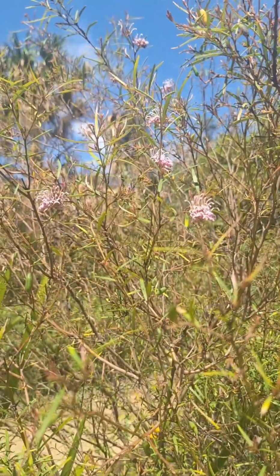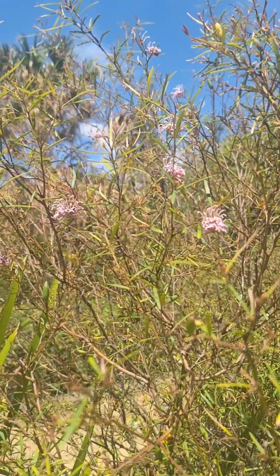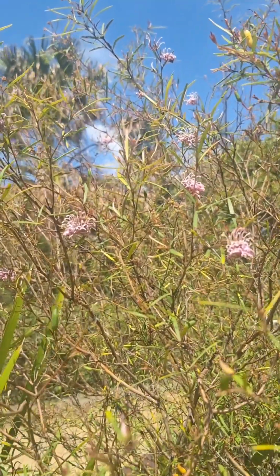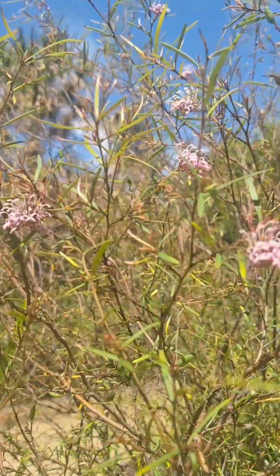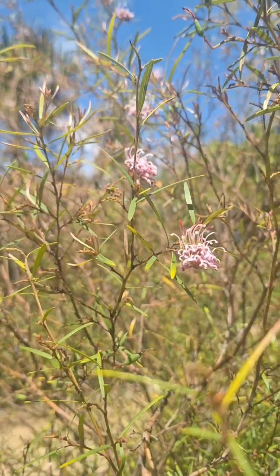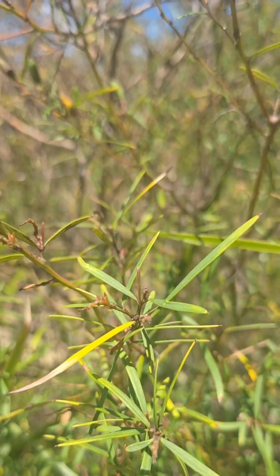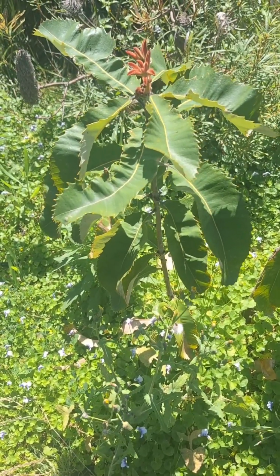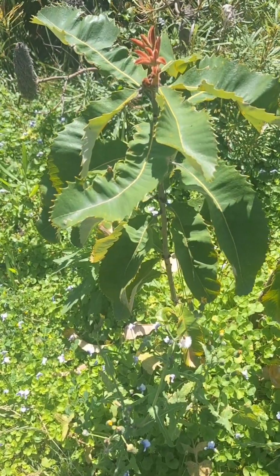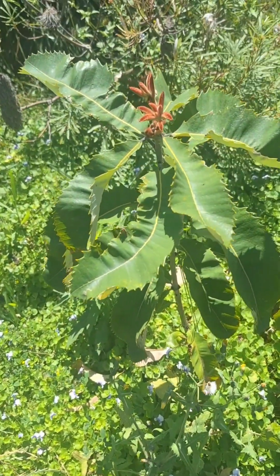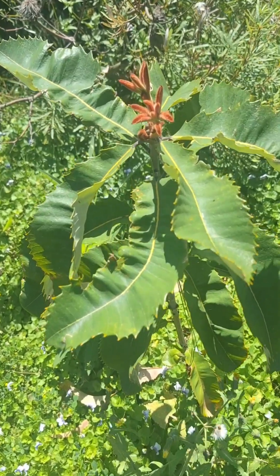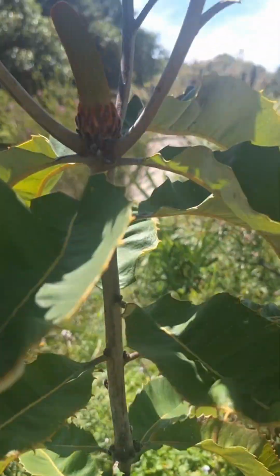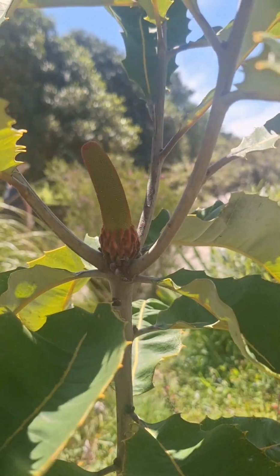This is a plant in the Proteaceae family called Grevillea sericea. And this is another example of a plant in the Proteaceae family. It's a Banksia robur, or a swamp Banksia. It's just about to get its new leaves there, and a new little flower head there.